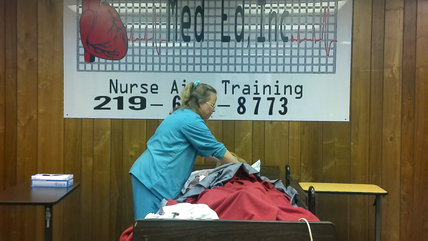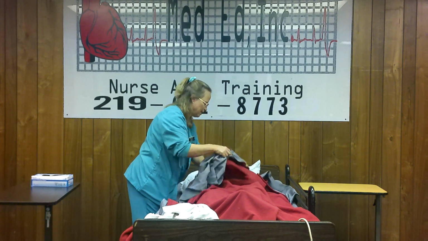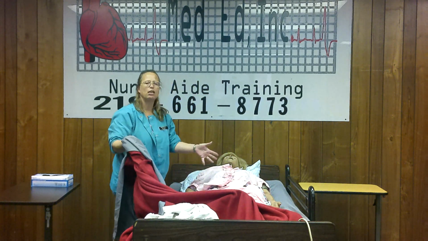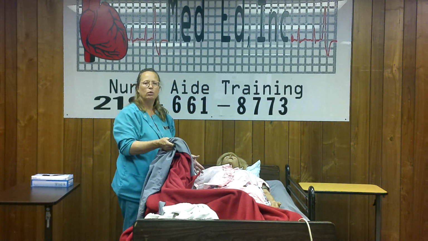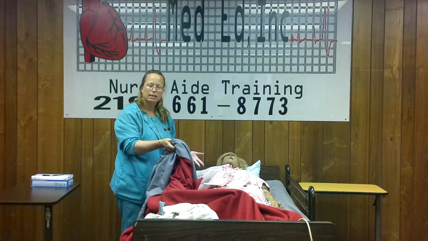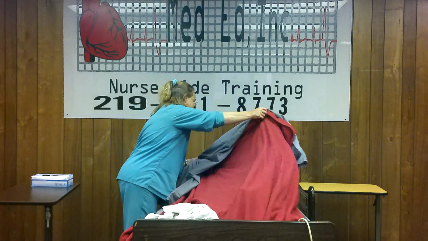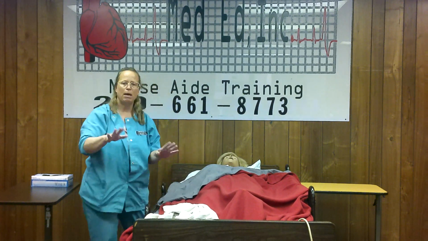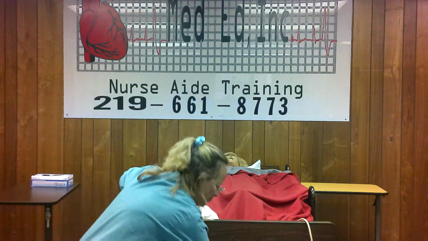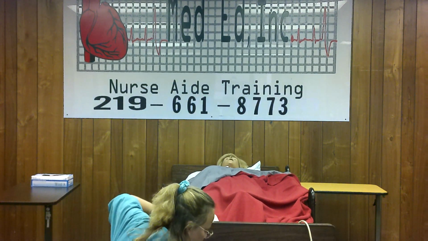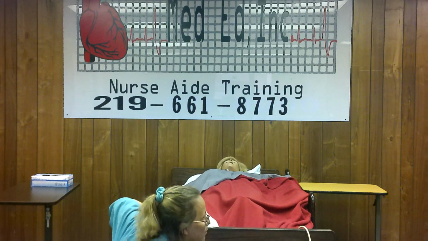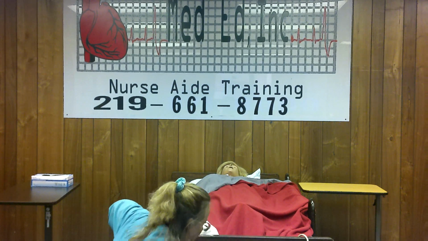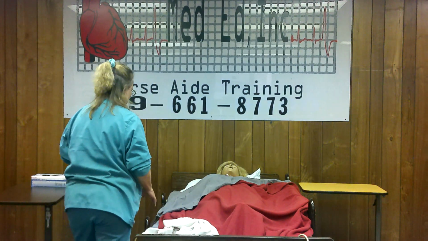Now just to show you, you wouldn't do this for the test, but just so you can see, after I button and such, she's completely dressed underneath the blankets. So that's how we do it, to provide for their privacy and don't unnecessarily expose them. I'm going to put my bed back down in the lowest position. Put my side rails down where I found them.